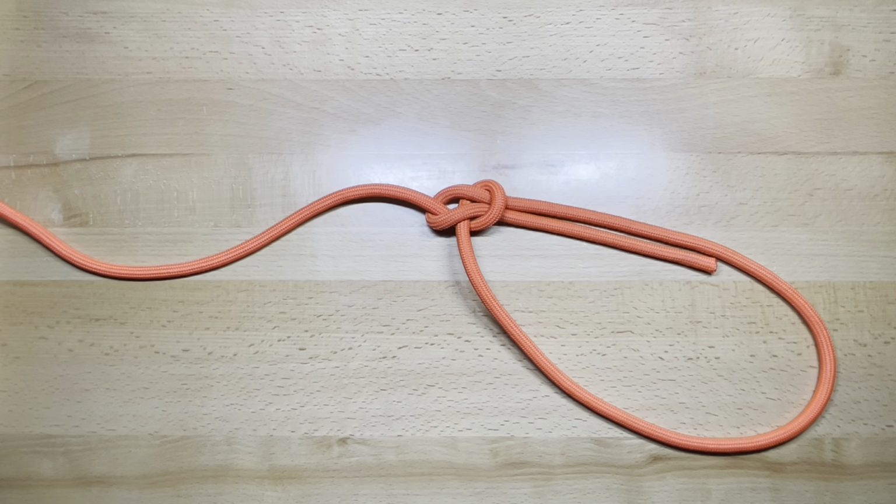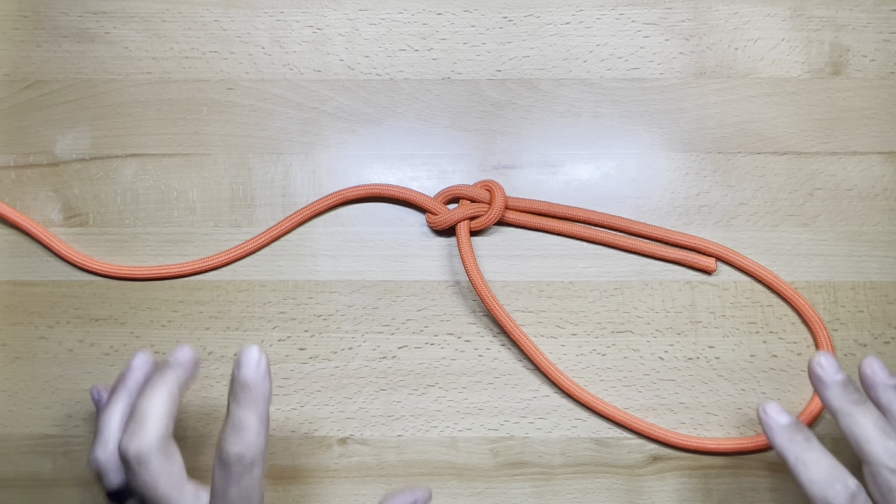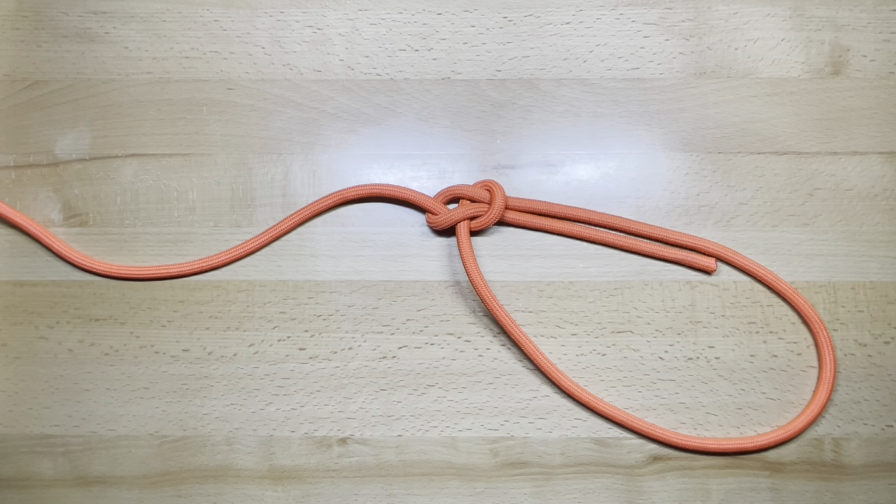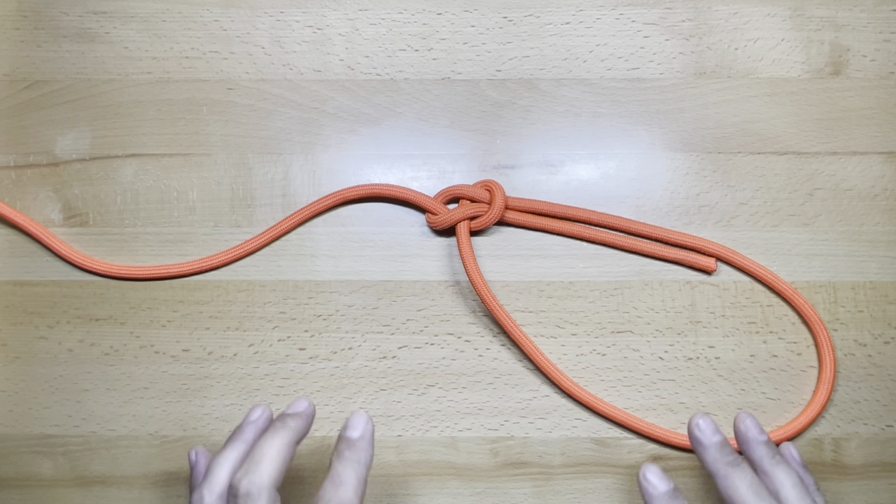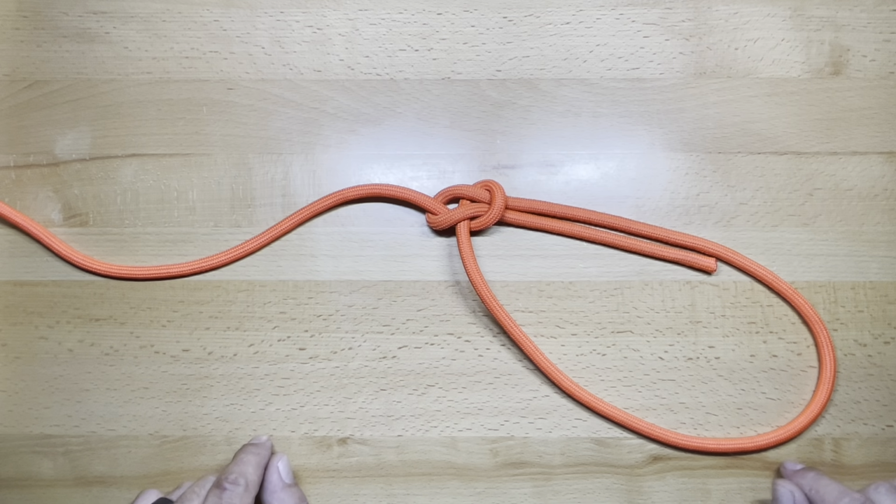Today we're going to be looking at one of the best knots you could ever learn. This is the bowline. We're going to talk about some of the applications and where you can use this knot, and then we're also going to be looking at 15 different variations of the bowline knot, and I'll talk about when and where you would want to use those variations and how to tie each of those.